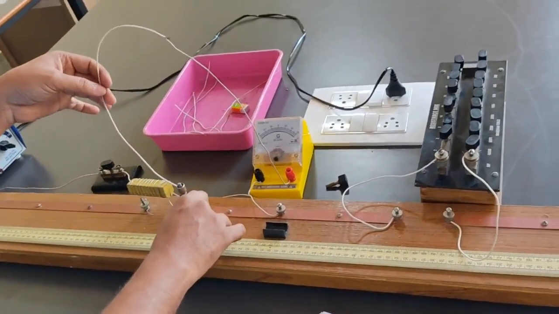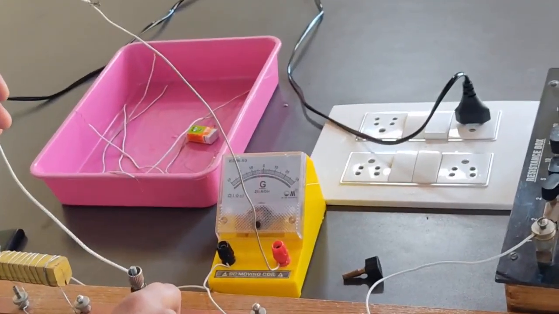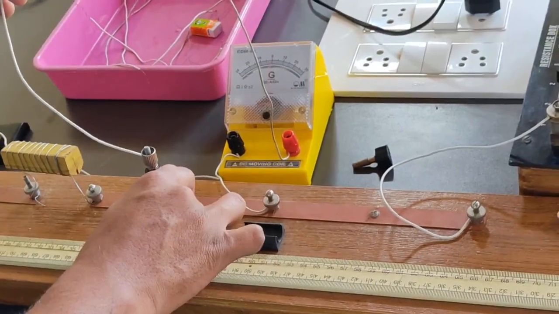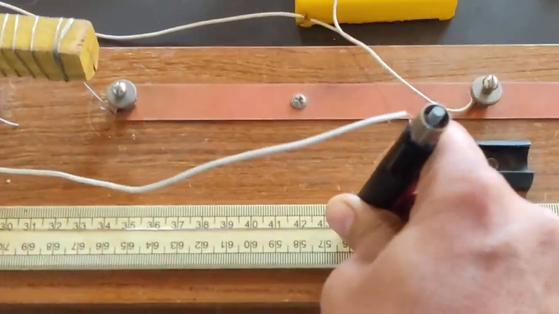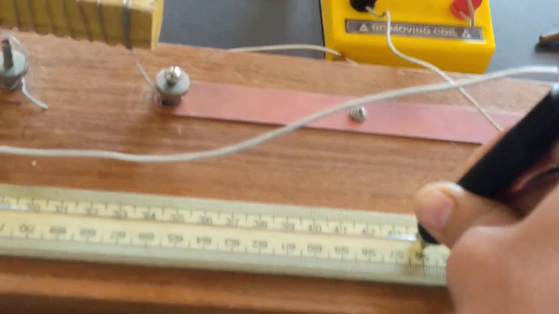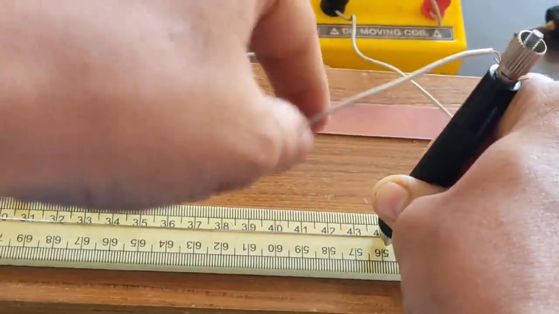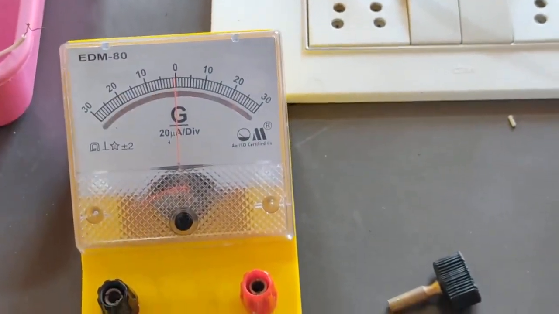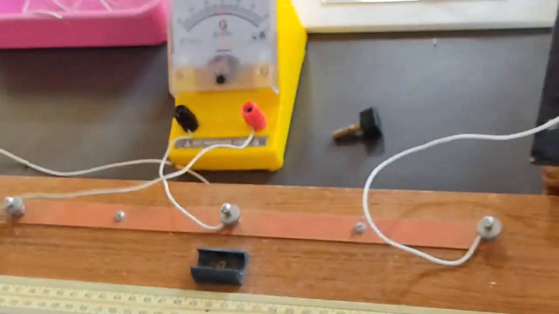So move this slowly until you get to zero deflection. Okay, now I have got zero deflection. Look at this value. Okay, it is just minutely fluctuating. So I am going to take 44 centimeter. At 44 centimeter, I am going to get zero deflection. So note down this 44 centimeter as balancing length.